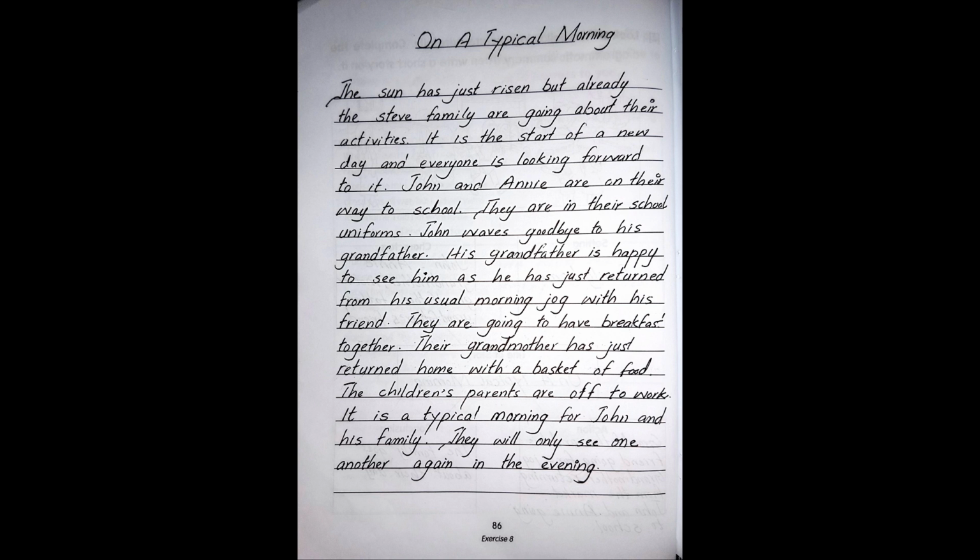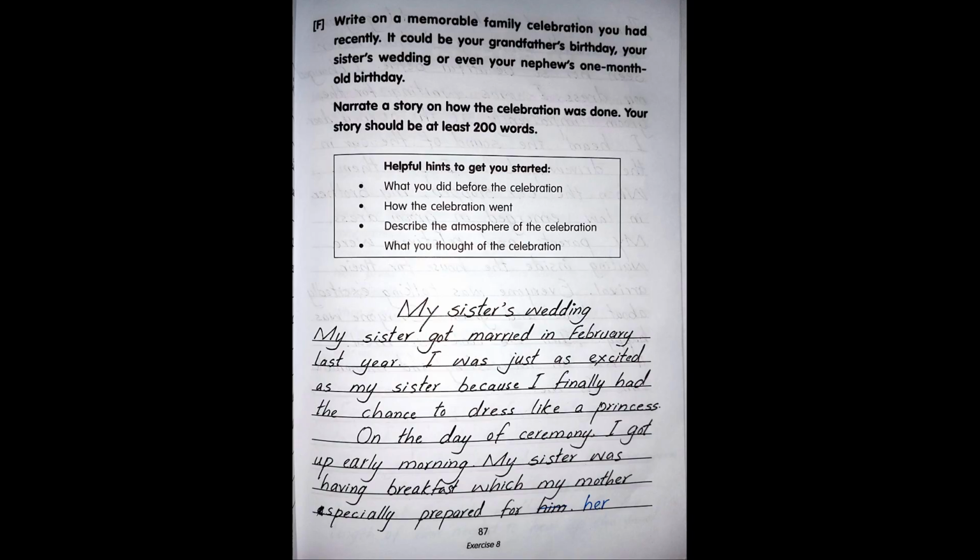His grandfather is happy to see him as he has just returned from his usual morning jog with his friend. They are going to have breakfast together. Their grandmother has just returned home with a basket of food. The children's parents are off to work. It is a typical morning for John and his family. They will only see one another again in the evening.